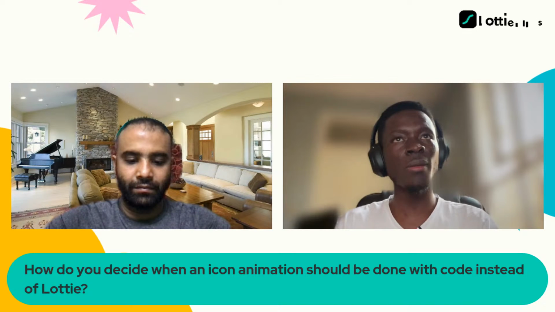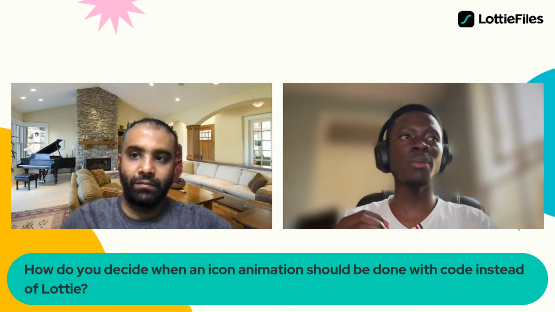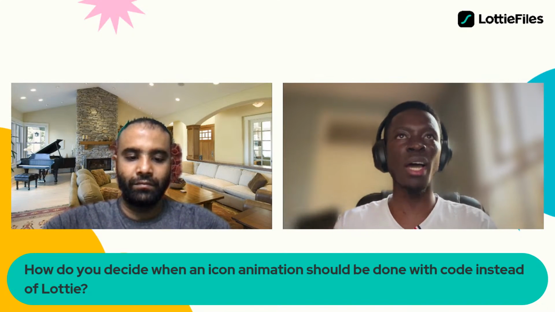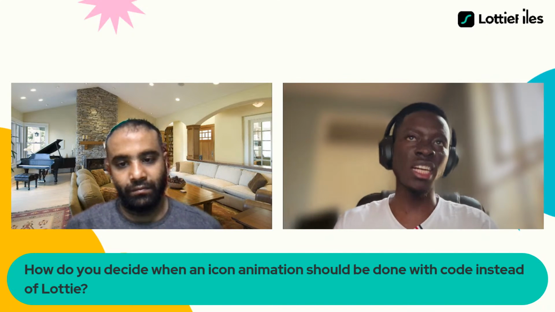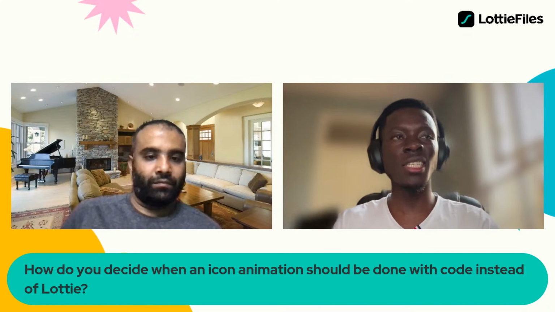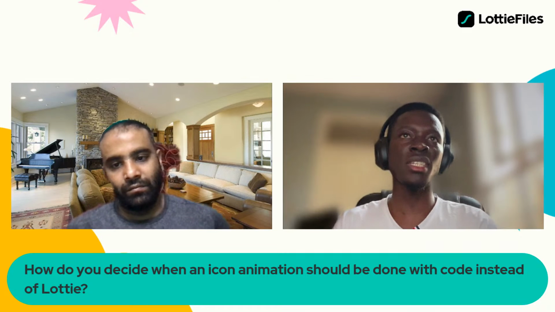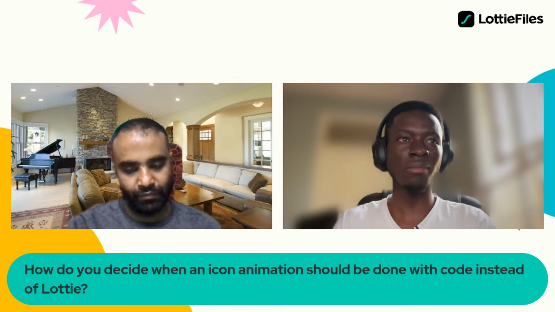But in my opinion, using Lottie animation has a lot of benefits compared to vector drawables. Why? Because when using a Lottie animation, you have many more options when it comes to customization. Like I said earlier, you can use the color palette to change the color. You can change the speed and all other properties related to the Lottie animation. So I think those are my points about this question.